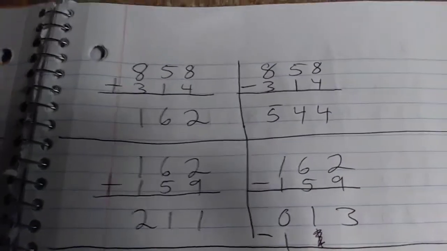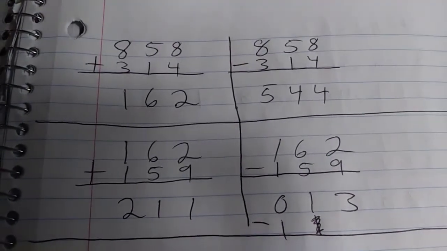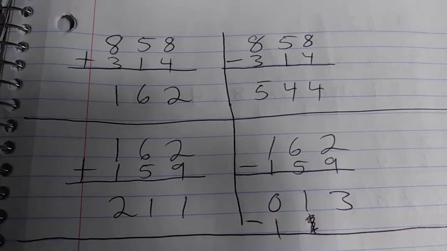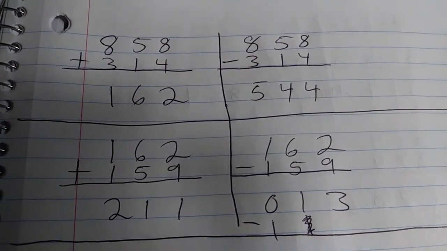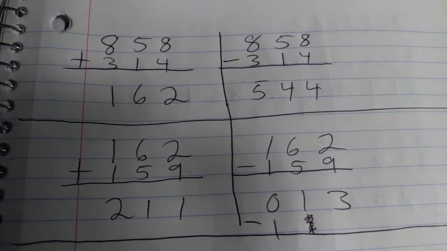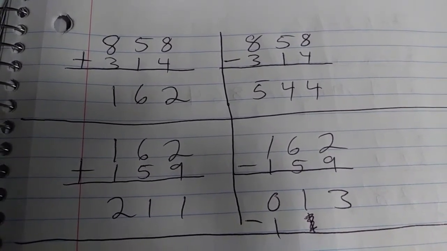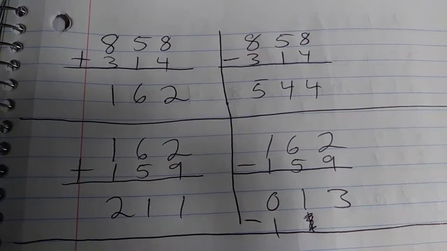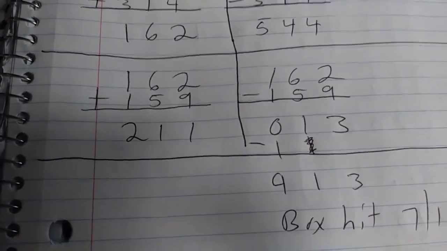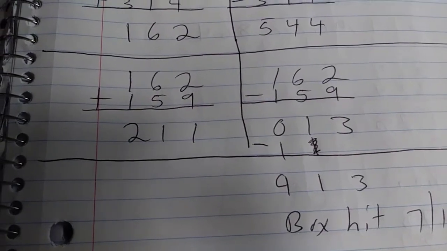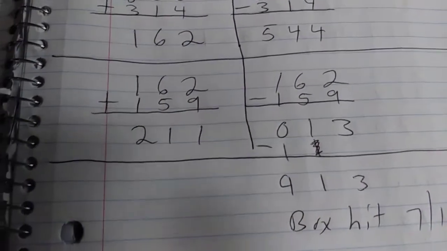The next one was 858 minus 314. So you have 8 minus 4, which is 4, 5 minus 1, which is 4, and then 8 minus 3, which is 5. Those two also did not hit in the next 7 days. And then you have 162, which you got from right here.